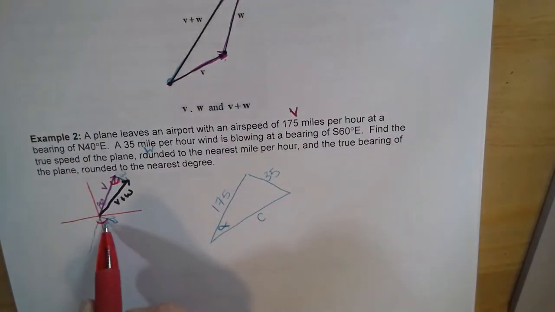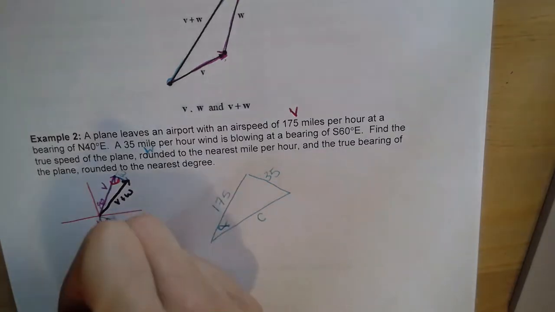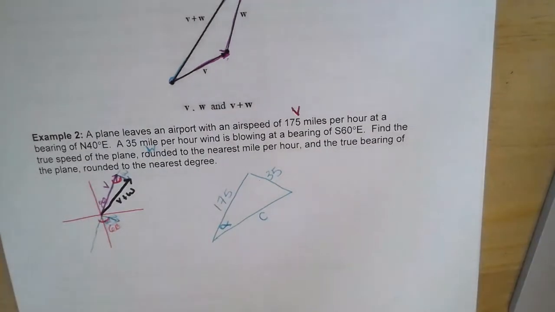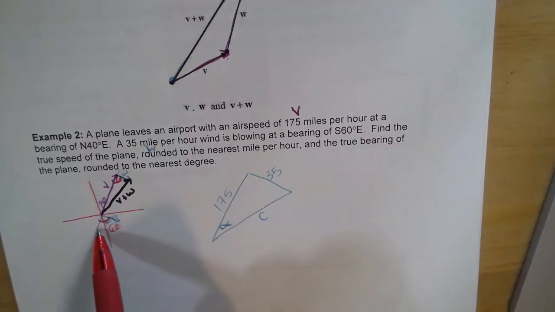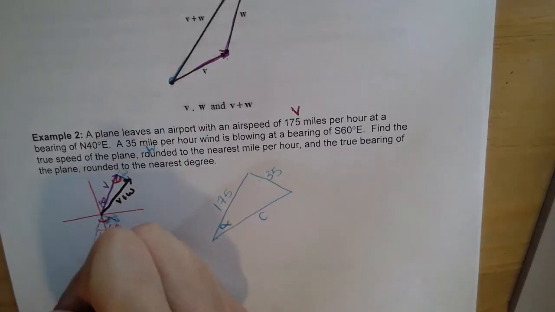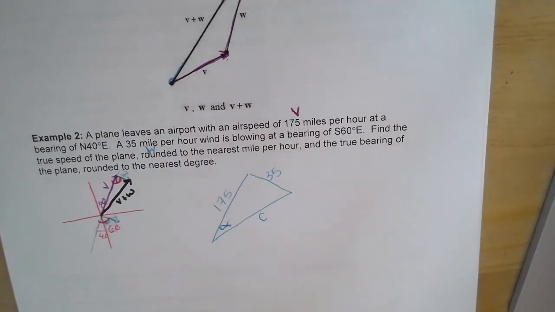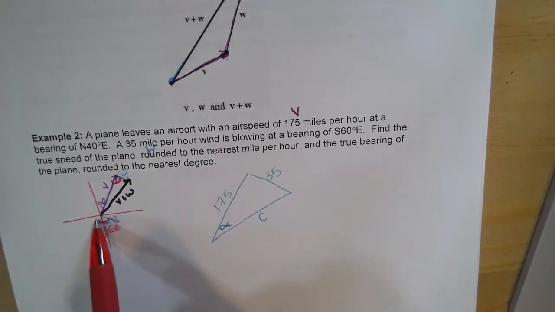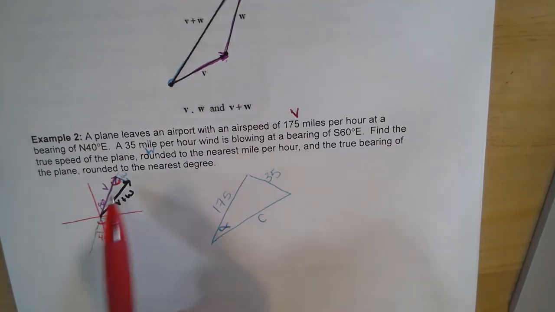So let's look at this. If you remember, this little part is 60 right here. Remember? And if we wanted this other part, well, these are vertical angles, and vertical angles are equal. So that is 40, which means this whole angle is 100 degrees.